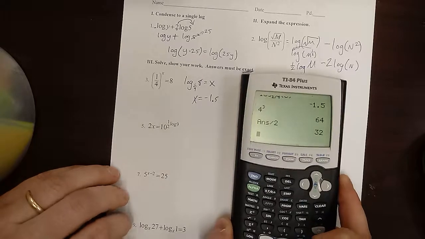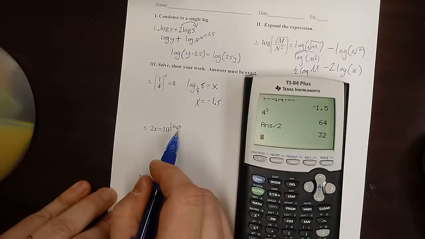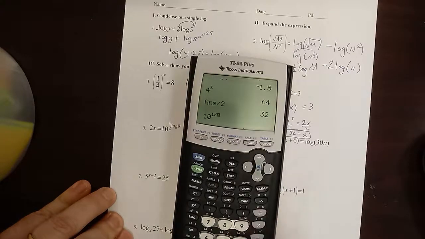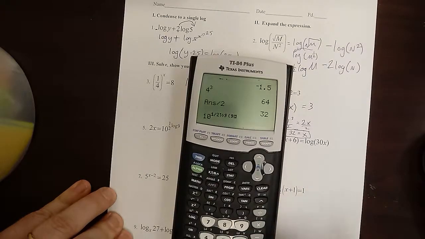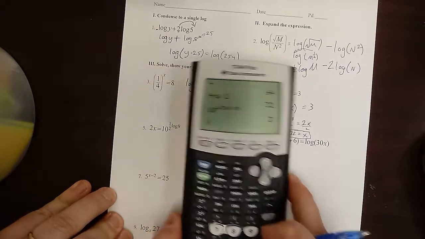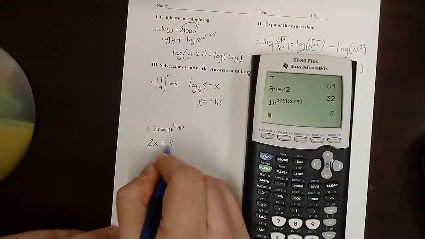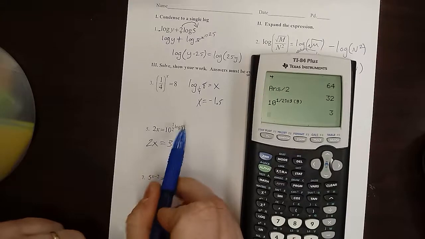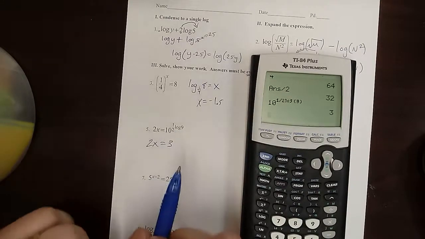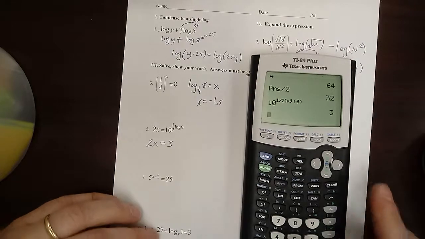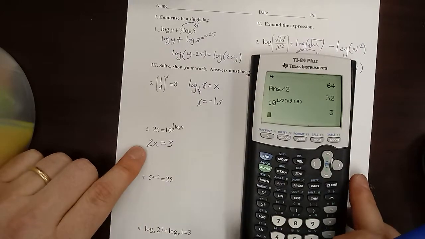So if we look over at this one, whoa, that's a big mess. I wonder, can I just type in literally what I see? Oh shoot, there we go, it's just 3. So that's 2x is equal to 3. And yes, there is a way to get that without the calculator, but I'm not going to stress anybody out and go through that right now.